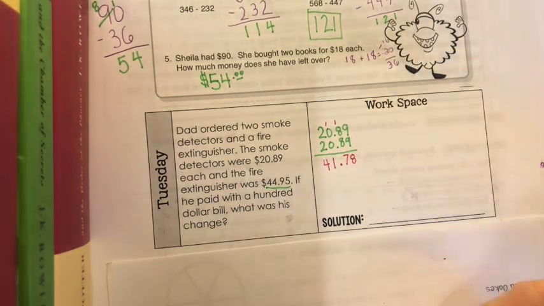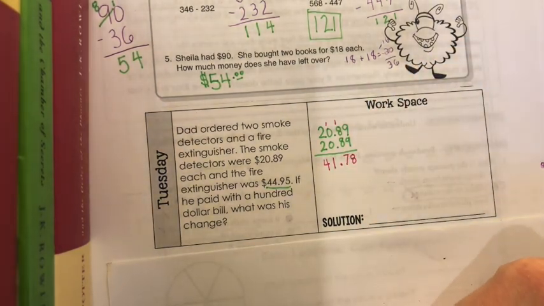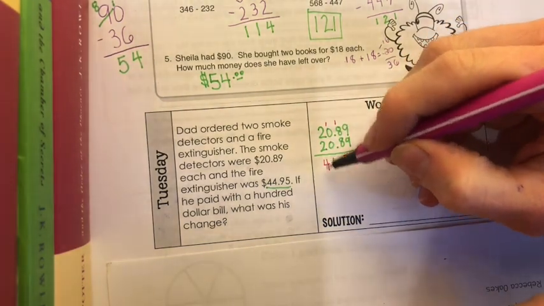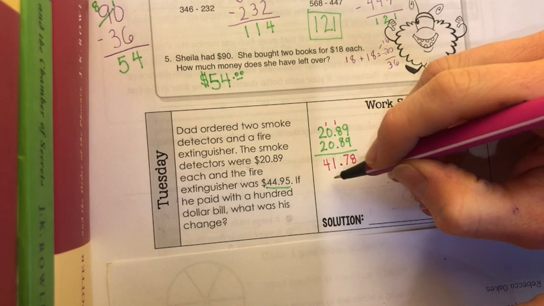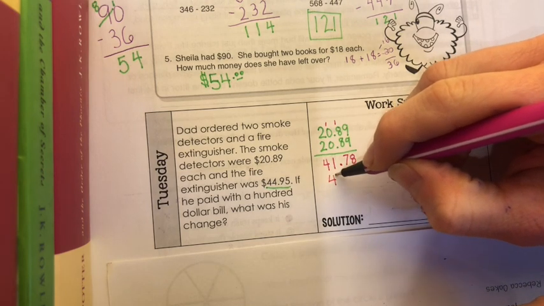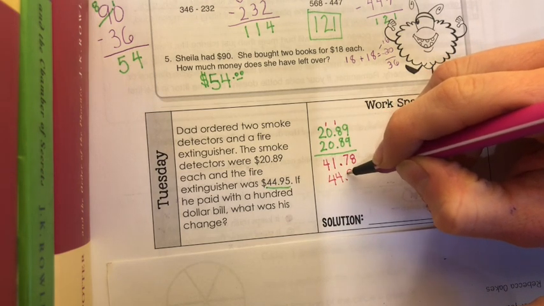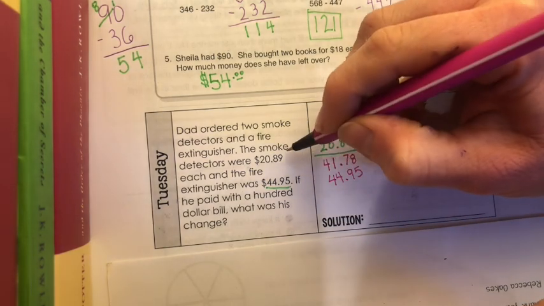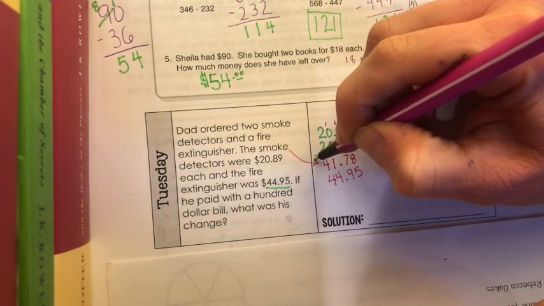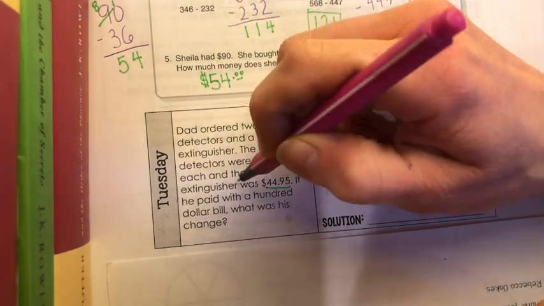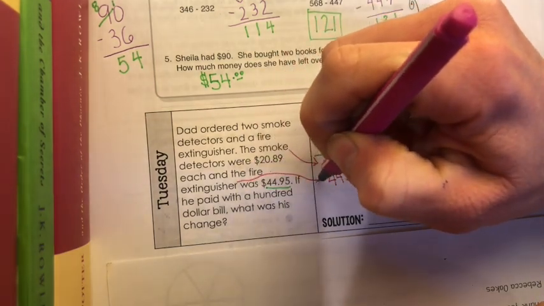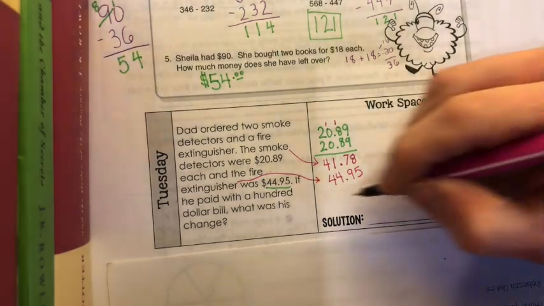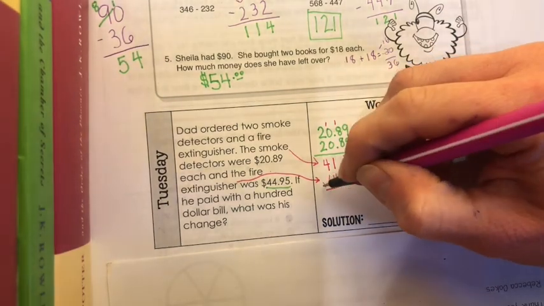And now we're going to also add the fire extinguisher, which cost $44.95. So I'm just going to be clever here. I'm going to add them right here. So this line is here. Don't get confused. I'm just going to put my $44.95 right underneath. So I can add, this is my smoke detectors, and this is my fire extinguisher. Right? I'm making sure I've added all the things. Now we're going to add them together.